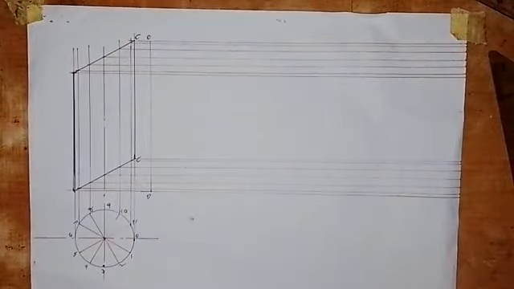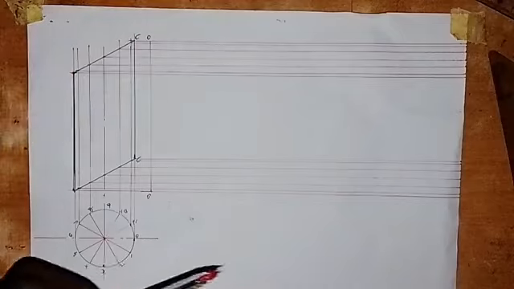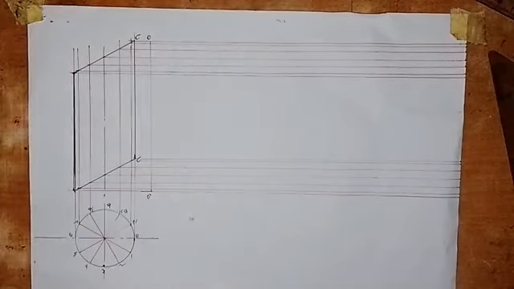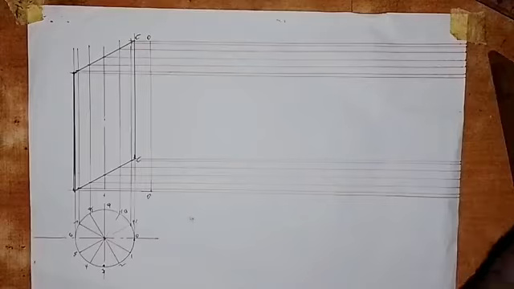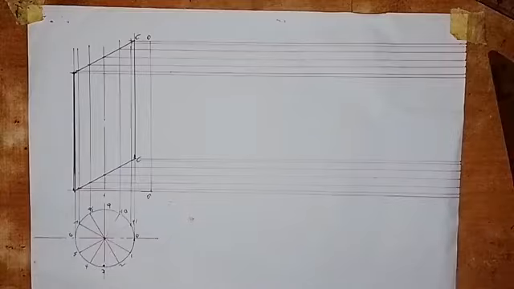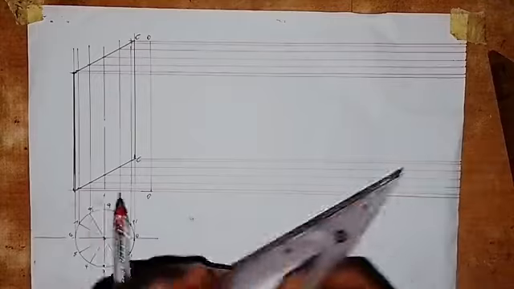Then the next thing we are going to do is calculate the circumference of the circular base of this cylinder. The diameter is 40, and the circumference is pi d, that is 3.142 times 40. 3.142 times 40 gives us 125.68. I'll make it 126.